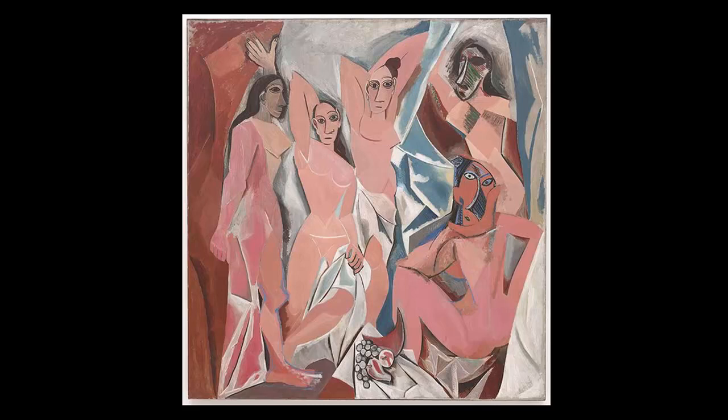The figures become these flattened shapes. They become outlines. They become lines. They become planes. And in that, we don't see them as figures any longer. We don't see them as believable in space, and that's not at all the goal.